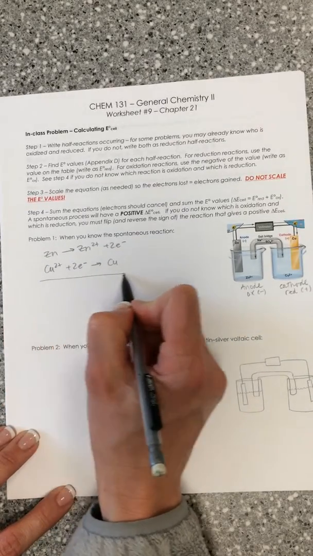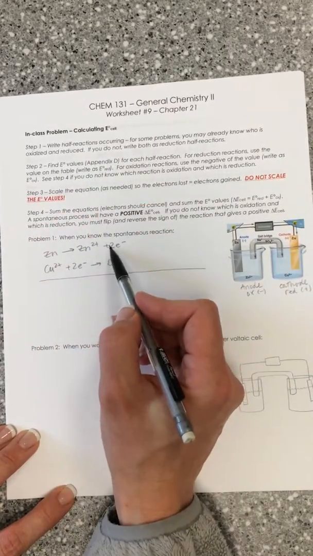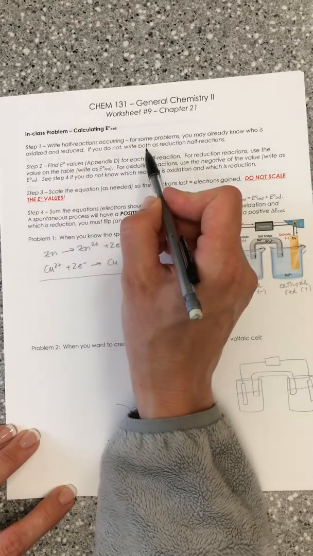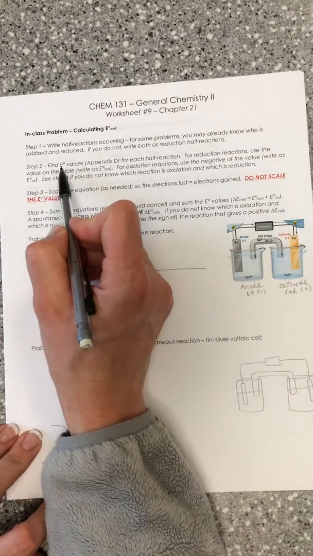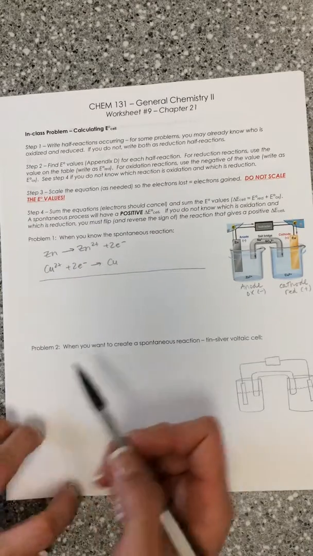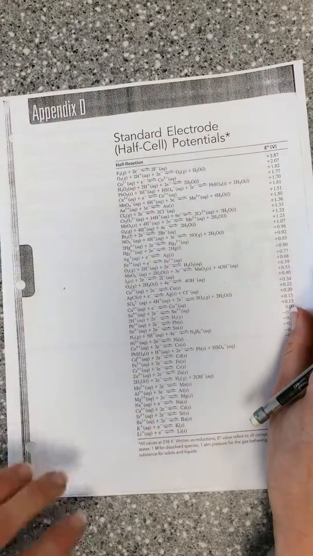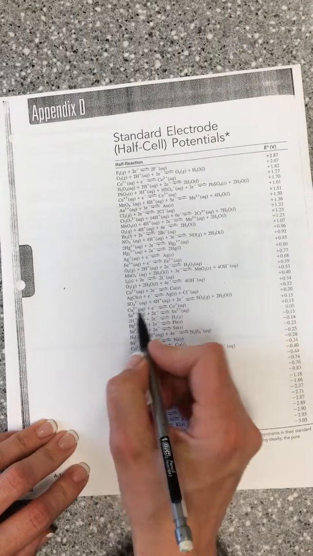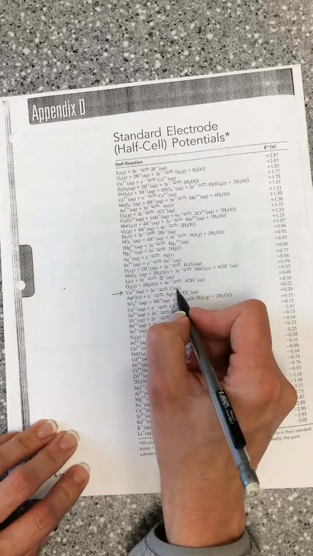And what we do now is look at Appendix D. We wrote the half reactions occurring, and we knew who was being oxidized and who was being reduced. As we'll see in our next problem, if we don't know who's being oxidized and who's being reduced, we'll write them both as reduction half reactions, and then work out which is which. So the second step is to find the E values on Appendix D. Here's our Appendix D. We need to look them up for zinc and for copper. Make sure there are 2 copper ones here. This is copper 2+ going to copper plus. We don't want that one. In this case, we want copper going to copper solid.